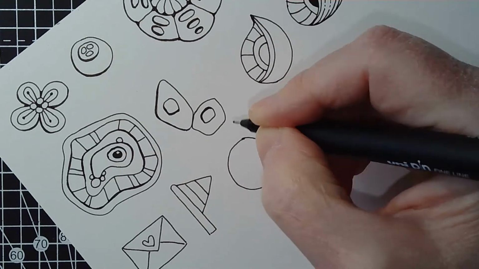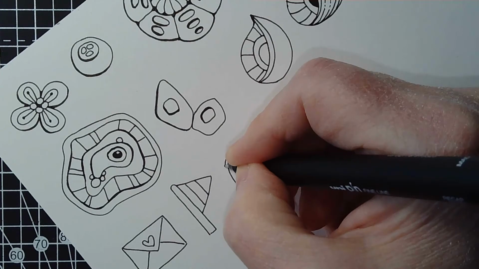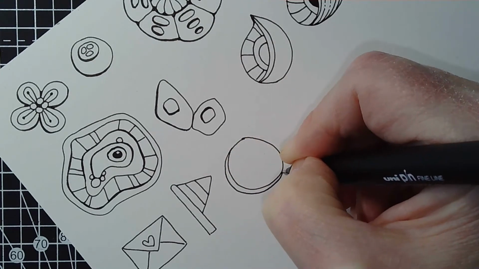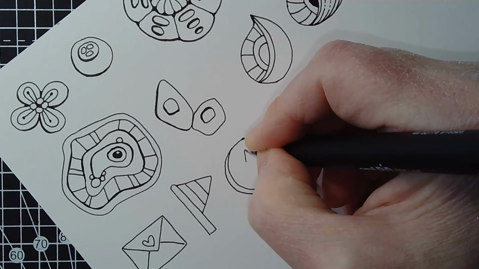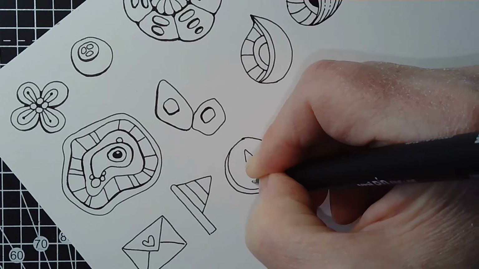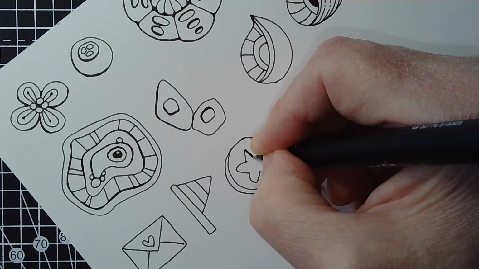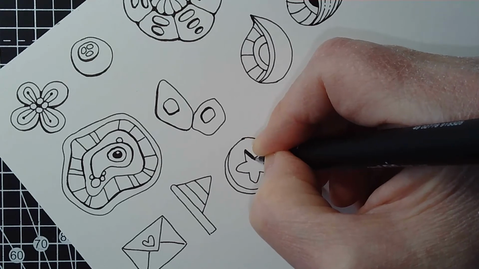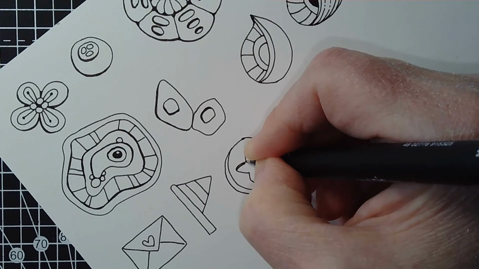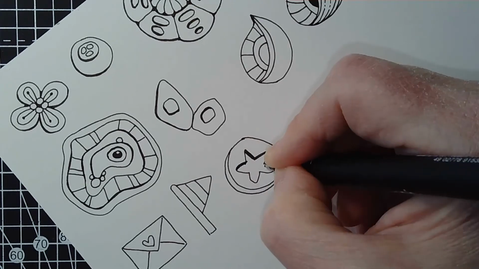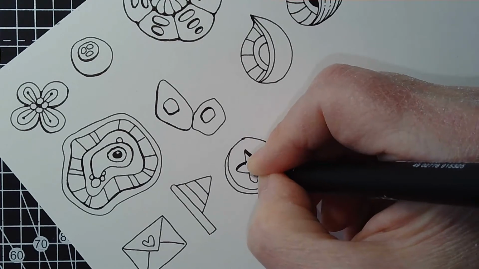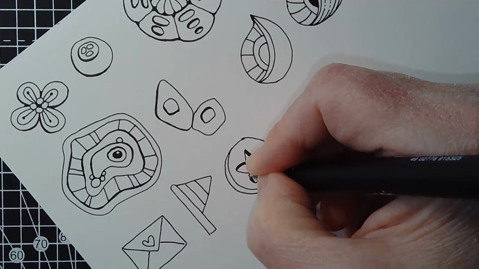I've got coins, perhaps. This one could be a kind of coin or a token of some kind. And I did pop a square in one. And I added shadow here to make this look as if this is cut away, like there's a hole in it.